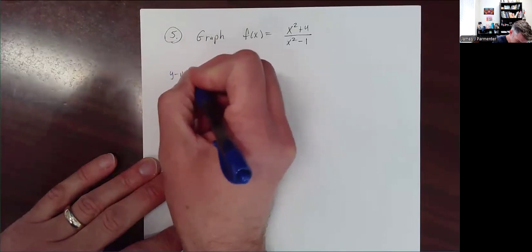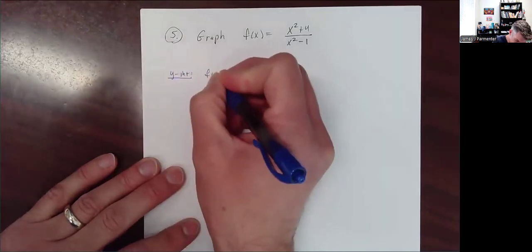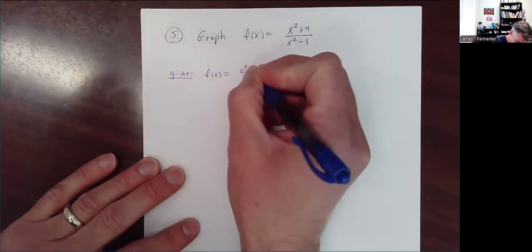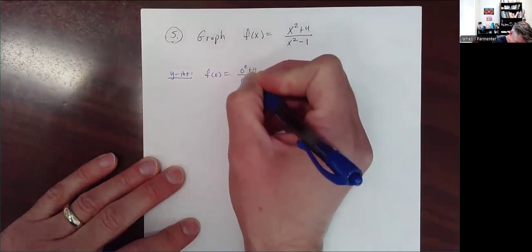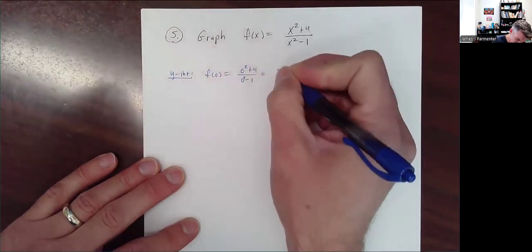Y-intercept. Set x equal to 0. F of 0 is going to be 0 squared plus 4 over 0 squared minus 1, which is 4 over -1, which is -4.